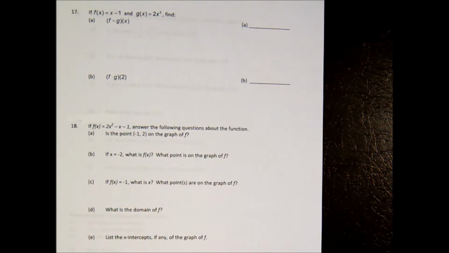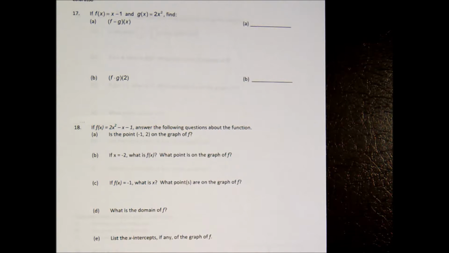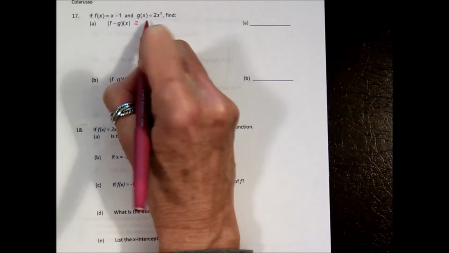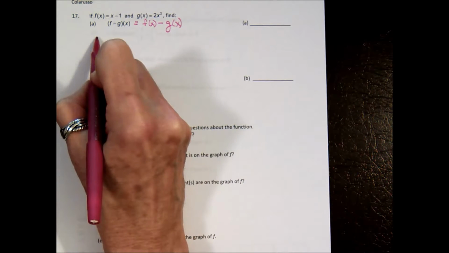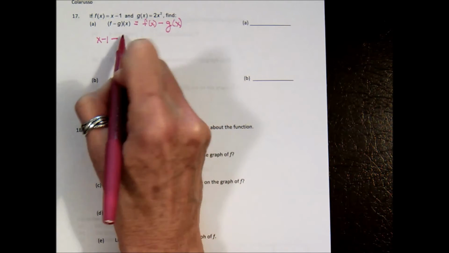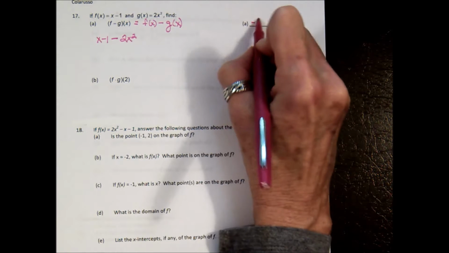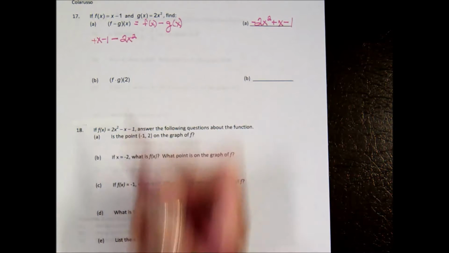All right, continuing on to our next page, we have some more with functions. It says if f of x is equal to x minus 1 and g of x is equal to 2x squared, find the following, f minus g of x. Well, we know from our function operations that that's equal to f of x minus g of x. Well, f of x is x minus 1 minus g of x is 2x squared. So basically, I just want to put that in the correct order. Negative 2x squared plus x minus 1, because this is a positive. So that one, there wasn't much to do there.